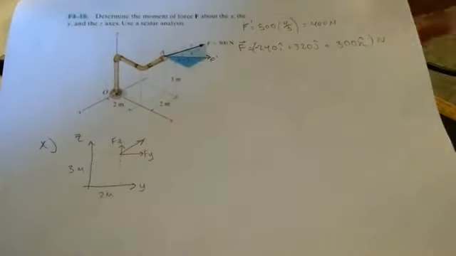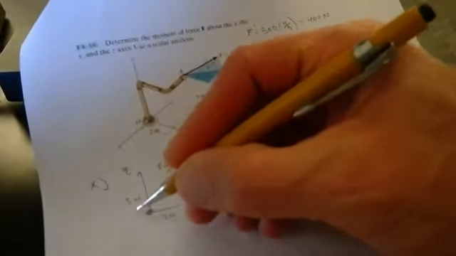So you can just go to the origin. You can clarify that by saying this is the x-axis, at the origin, coming right at you. You're just doing an origin moment.